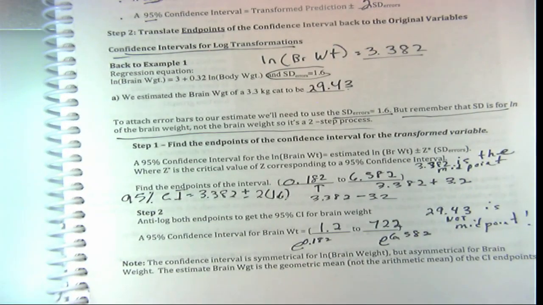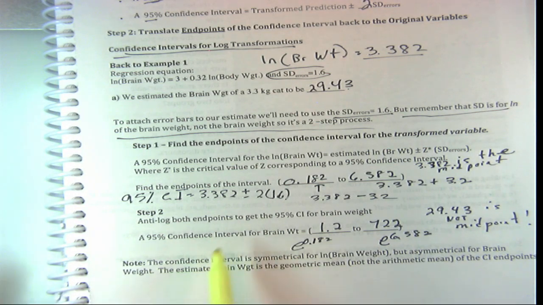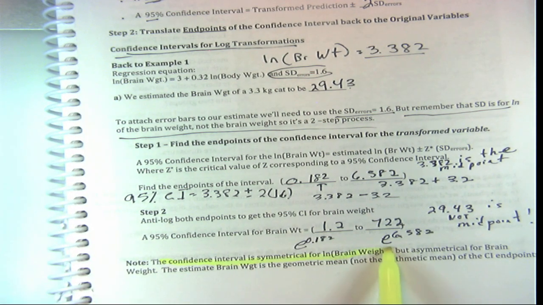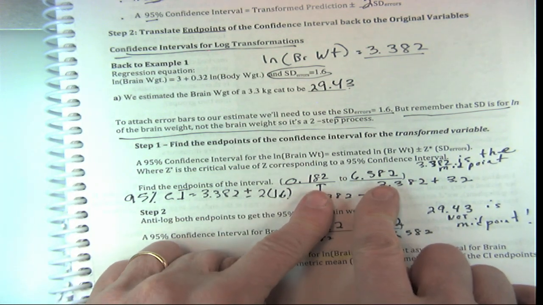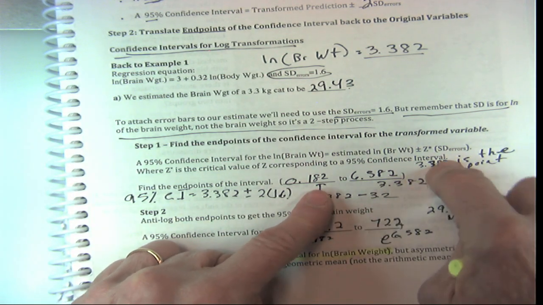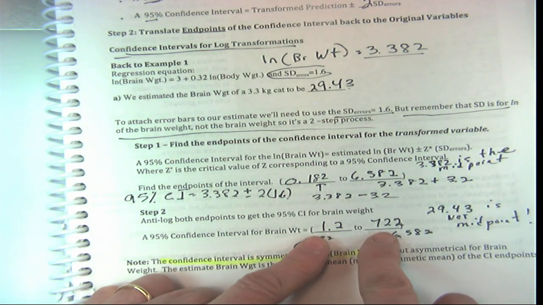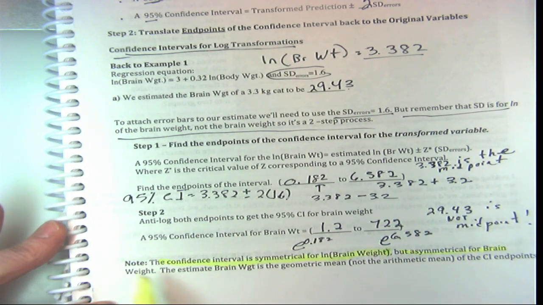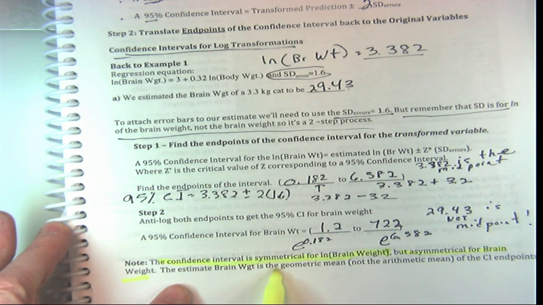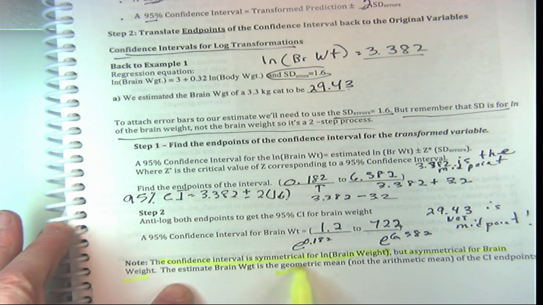The confidence interval is symmetric for the log of the brain weight. You add these two together, take their average, and you get that. But for brain weight it's asymmetrical. Instead, it's not the arithmetic mean, it's the geometric mean.